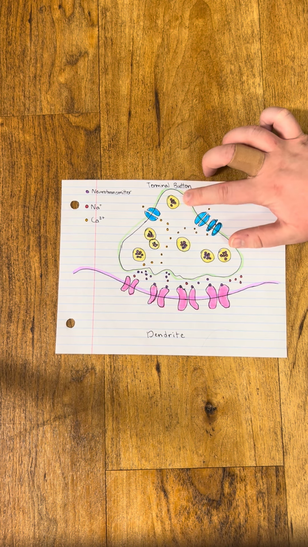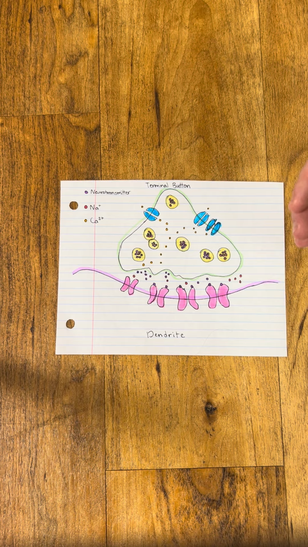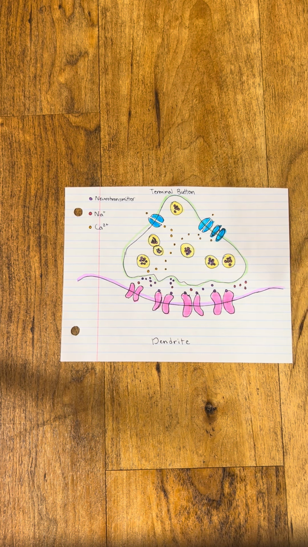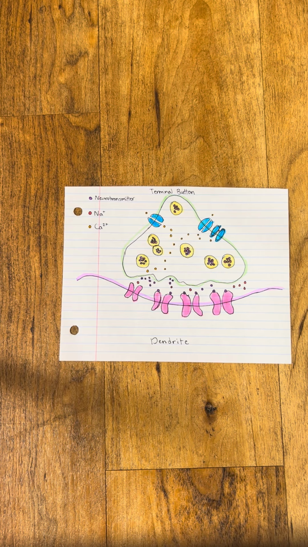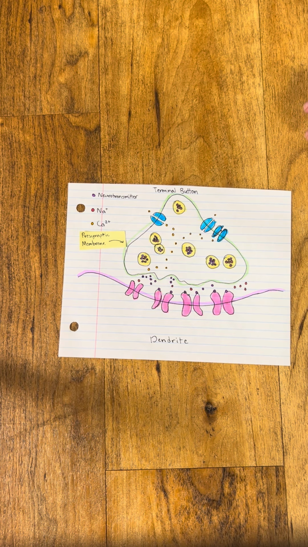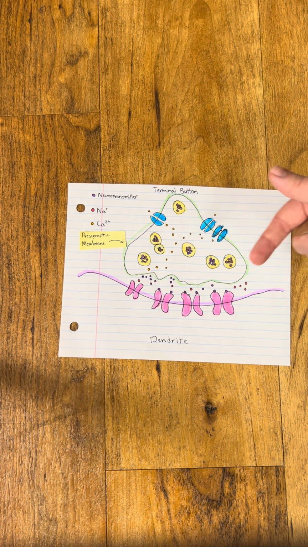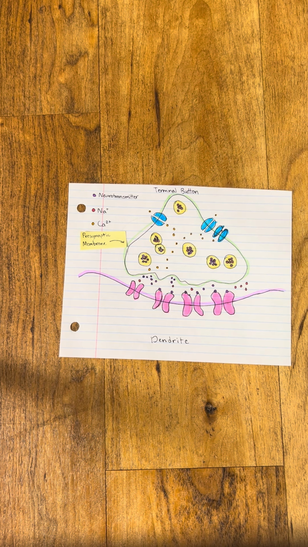So right here we have the terminal button that is basically the end of the neuron that's sending a signal, and the dendrite of the receiving neuron. A few things I need to point out are the presynaptic membrane, which is a part of the terminal button that a neurotransmitter needs to flow through in order to get into the synapse and for transmission to occur.